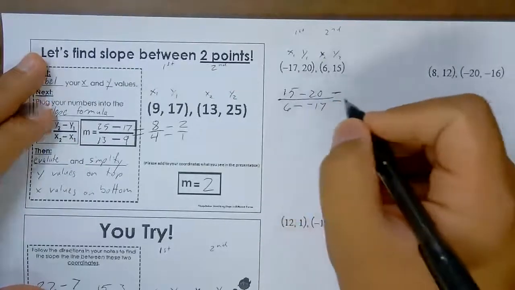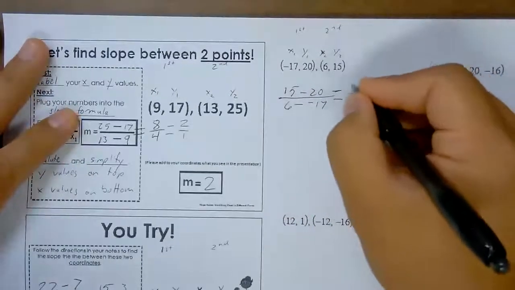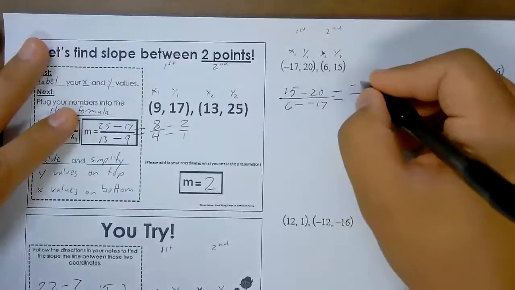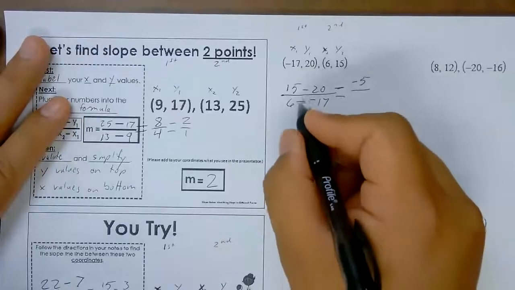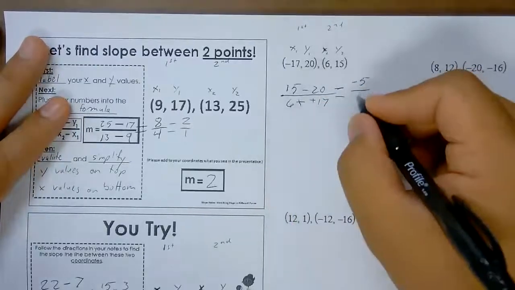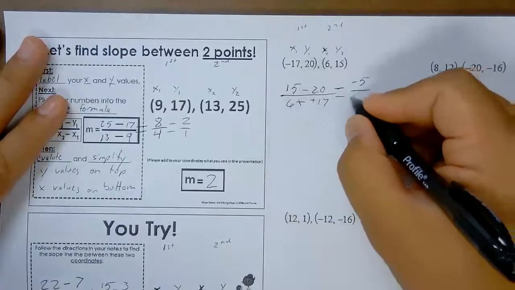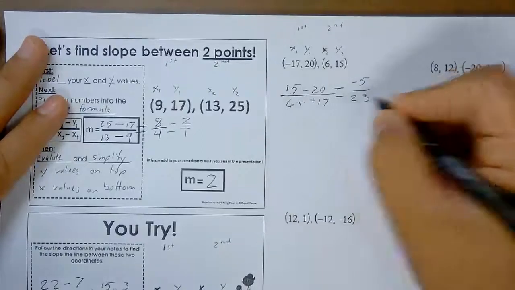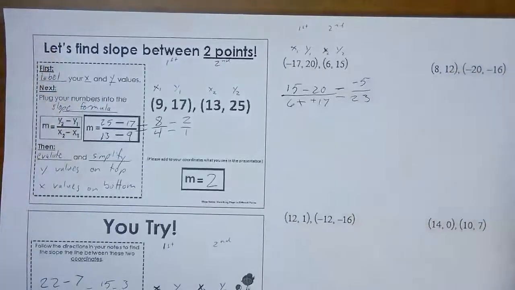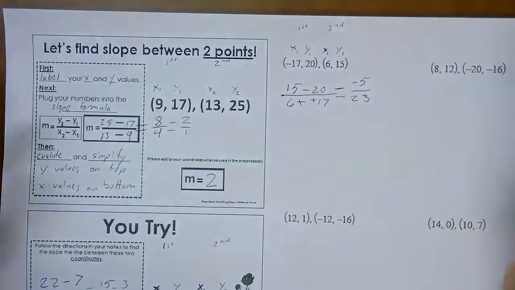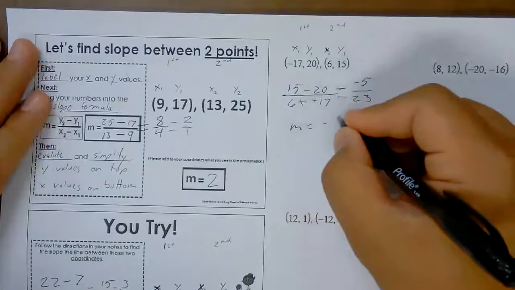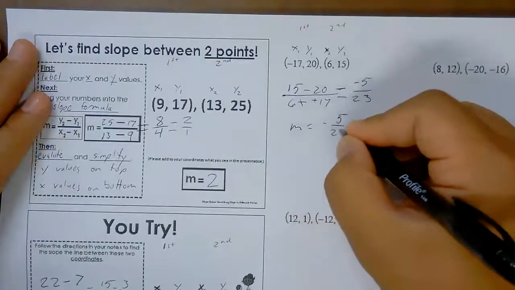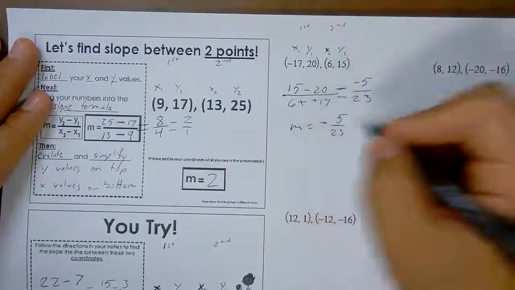Let's see, 15 minus 20, that is negative 5 over 6 minus negative 17, keep, change. 6 plus 17, that is 23. Okay, so our m is negative 5 over 23.